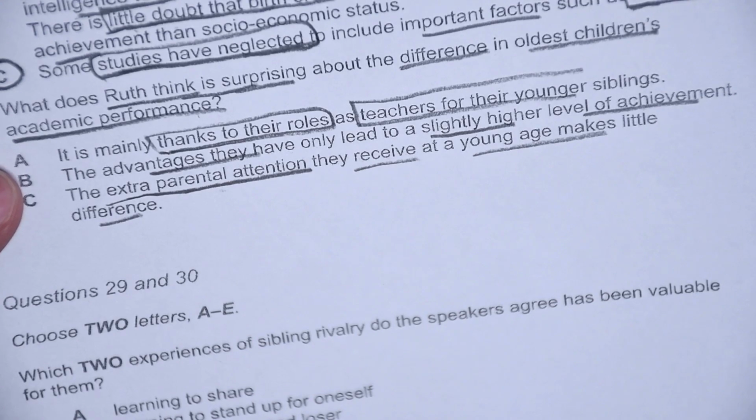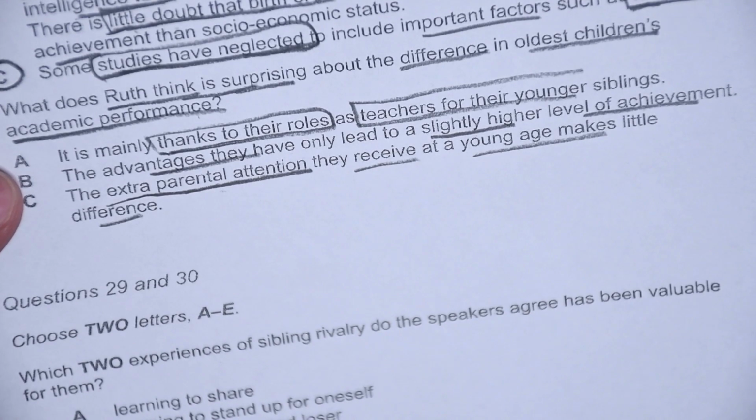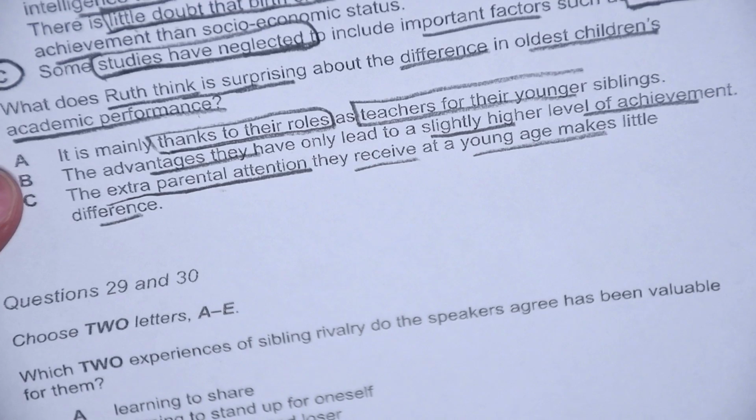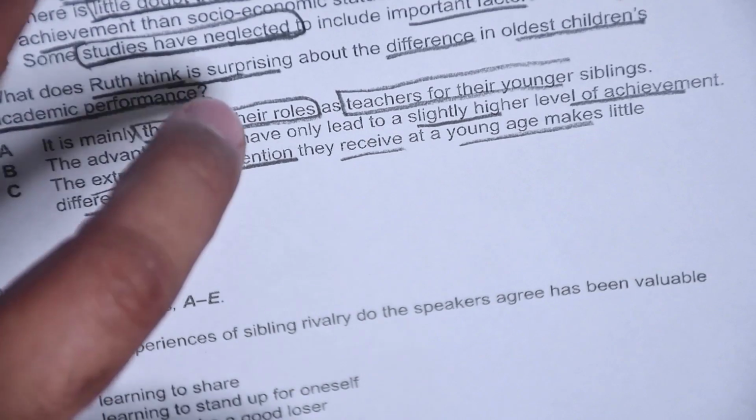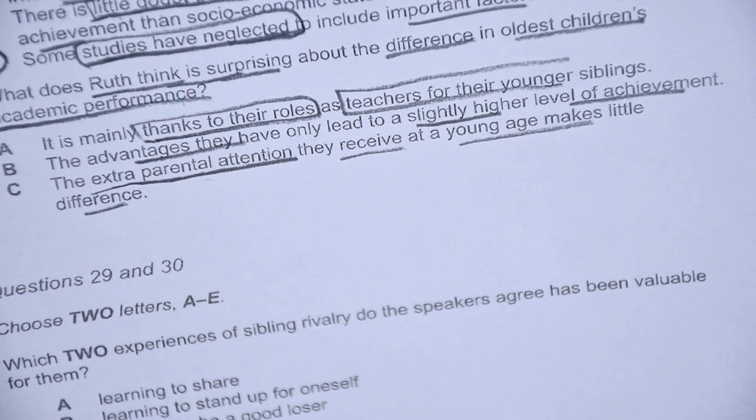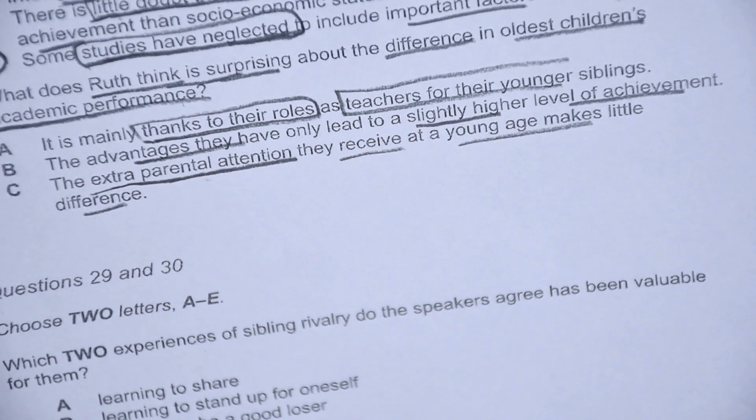The oldest boy might be given more opportunities than his younger sisters, for example. Ed says exactly. Ruth says, but the main reason for the marginally higher academic performance of oldest children is quite surprising. Now, what does Ruth think is surprising? Okay, listen carefully. Now you've got to be active.